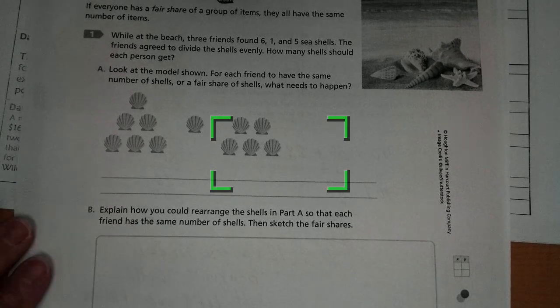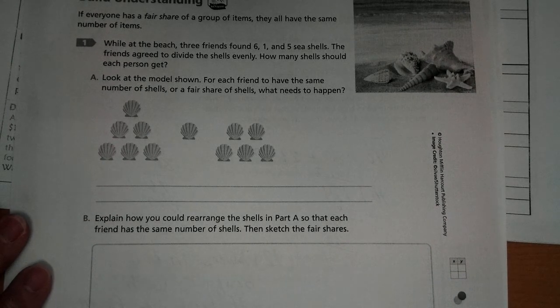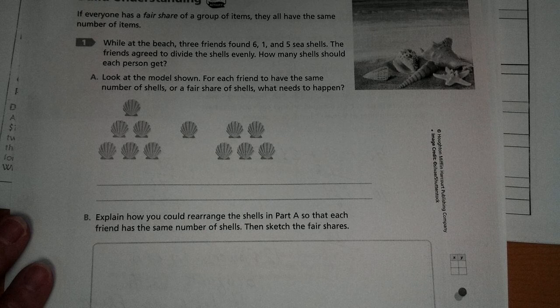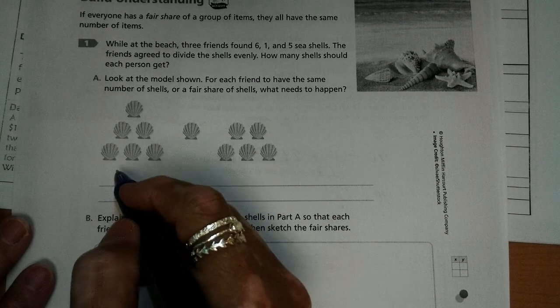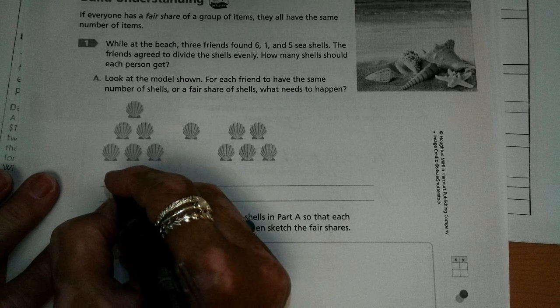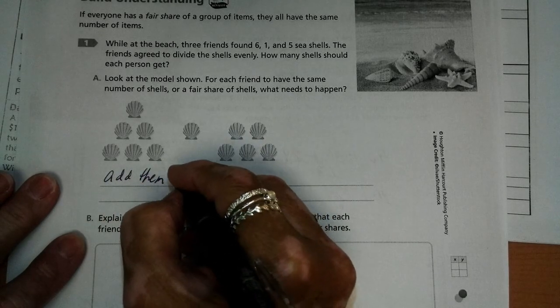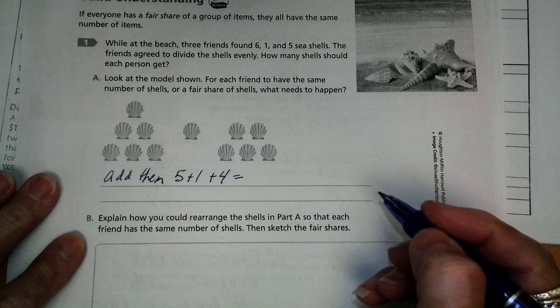We can add the 1 shell to the 5, and then we could get 6 and 6, and then we can split it into evenly equal groups. Okay. Can I please say something about the math problem? Sure. Like Gia said, add the 1 to the 5, make it 6. But if you add the 6 to the 6, you can divide that by 3 and get each friend 4. Correct. So we could add them.